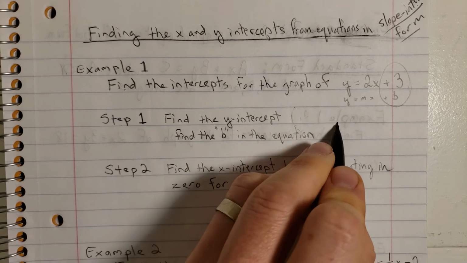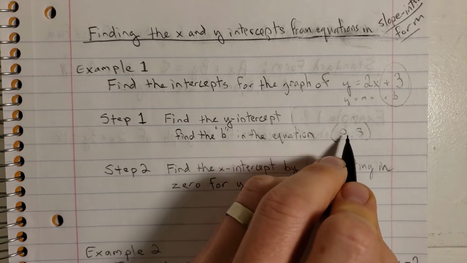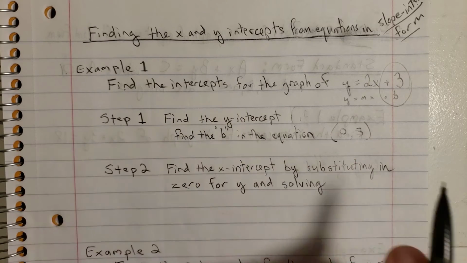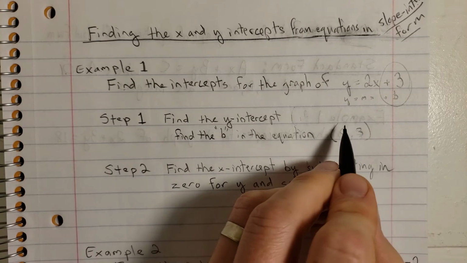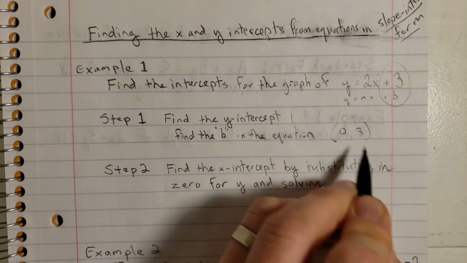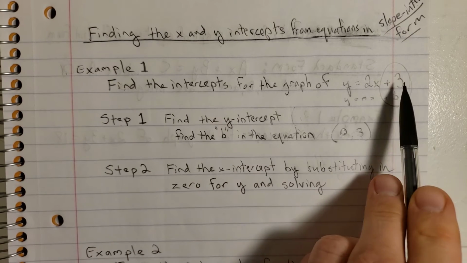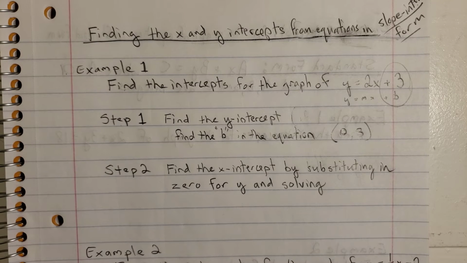Now remember, the y-intercept is going to be 0, 3, right? Because for all y-intercepts it's going to be up or down, so you don't have to go left or right. Only up or down for those y-intercepts. So the x-coordinate is always going to be 0. Okay, so that's step 1. Just by looking at the equation in slope-intercept form, we can find that y-intercept.